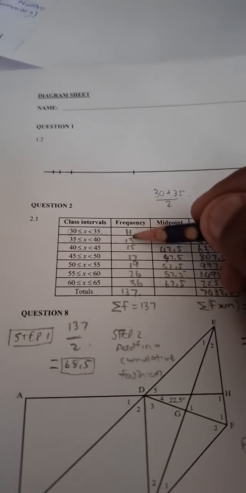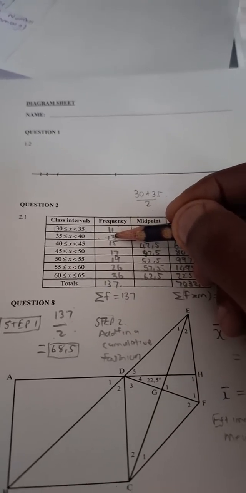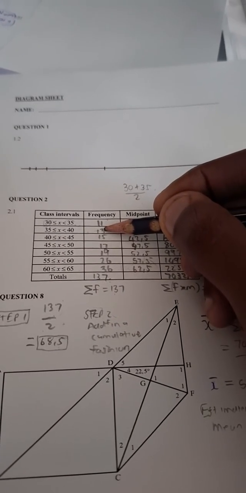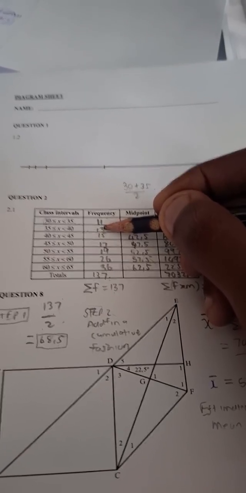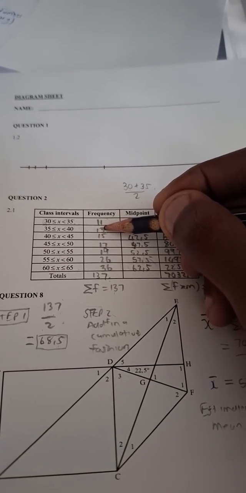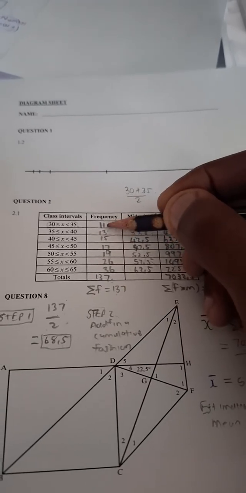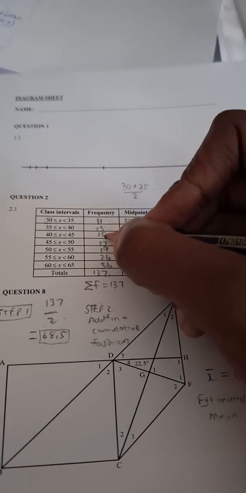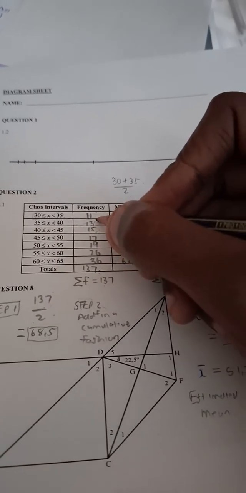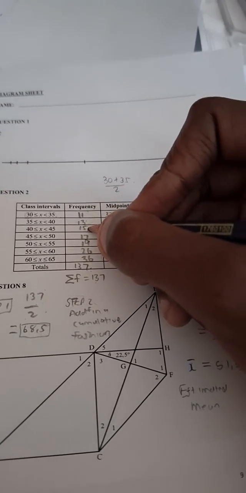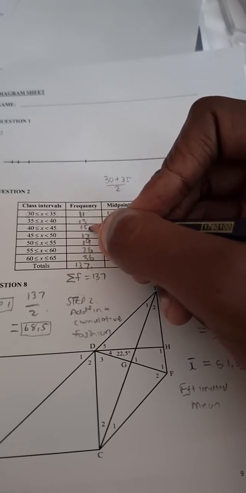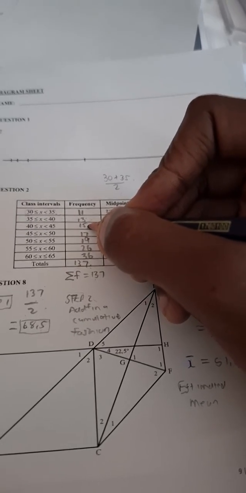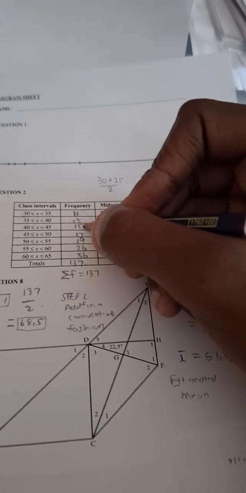What's 11 plus 13? It's 24, right? Thank you very much. What is the 24 that you got plus 15? 24 plus 15 is 39.